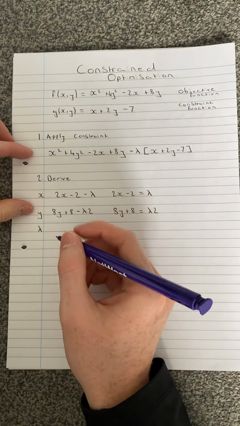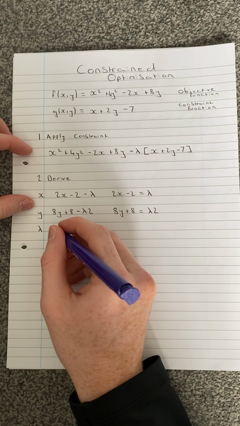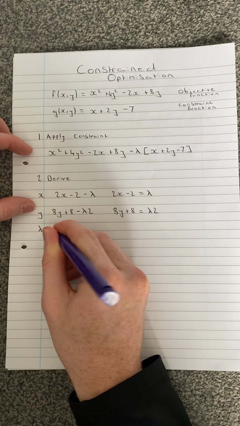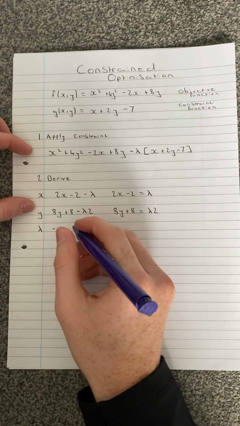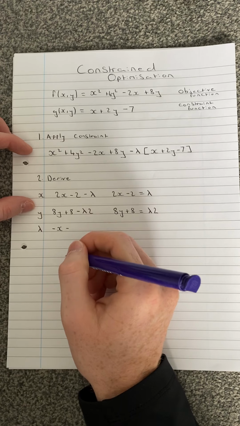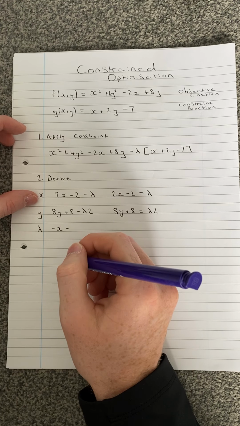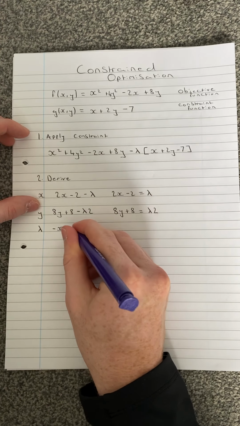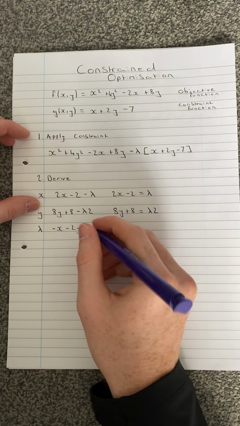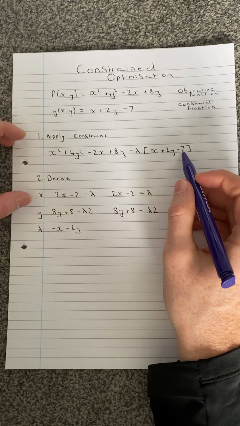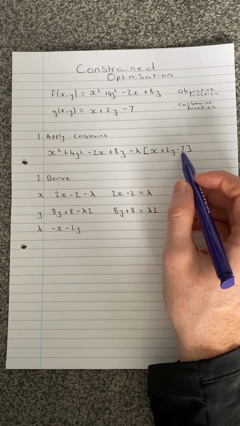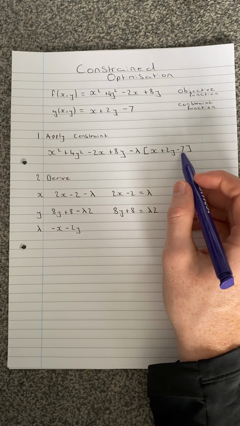Then we would just have negative x minus 2y, and we would have a positive 7 because negative lambda multiplied by negative 7 would give you positive lambda 7.